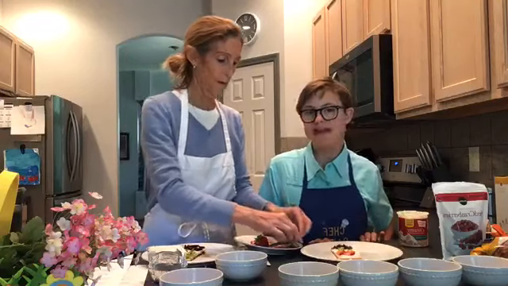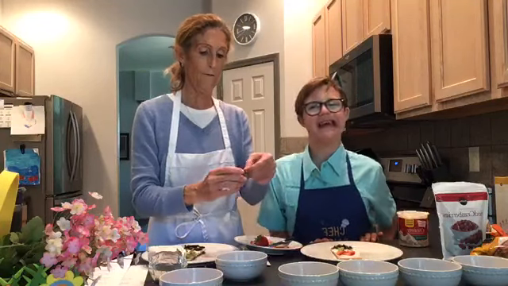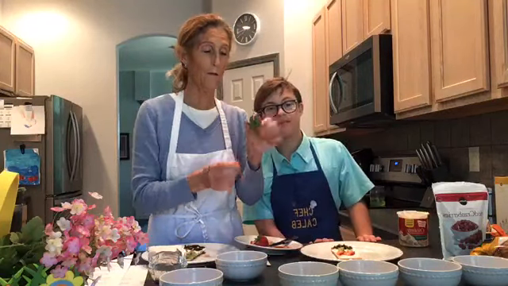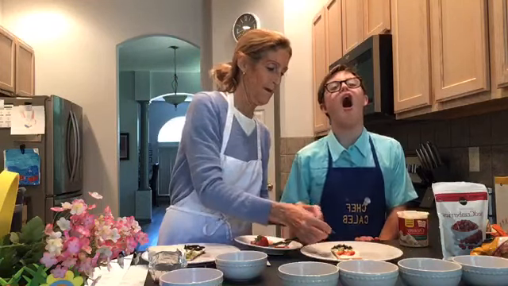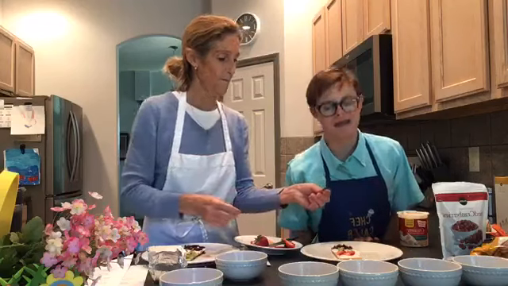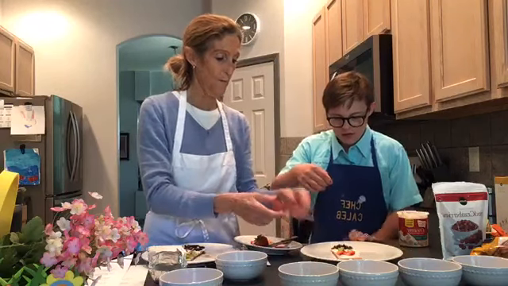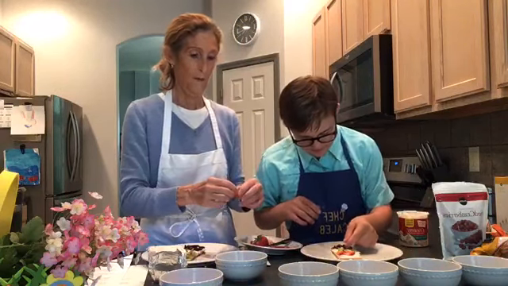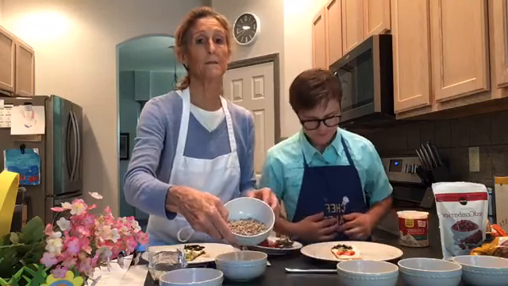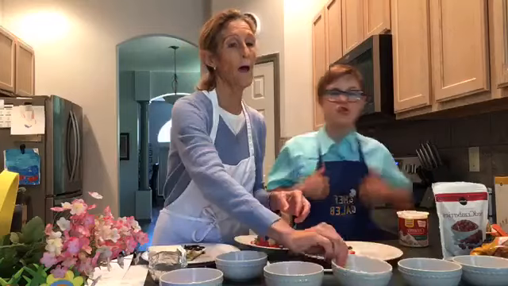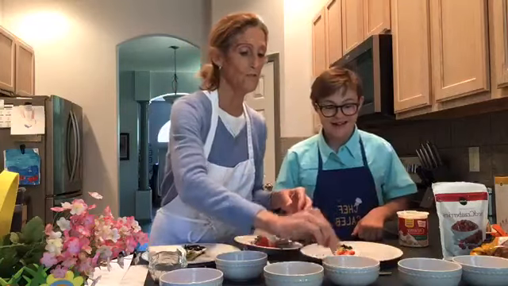So you can just take the petals off of your strawberry, if you have a strawberry. Take those off. You want to put them on the bottom. And if you're not using strawberries, you can use something like seeds or nuts, or you can just leave it plain.